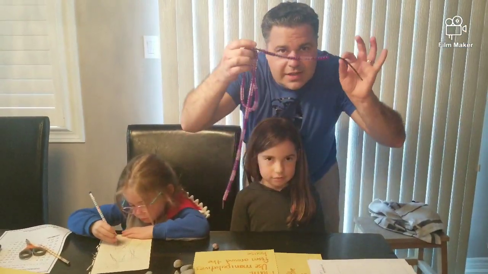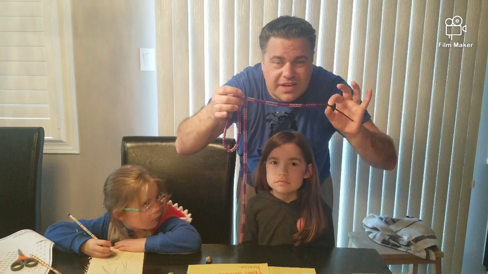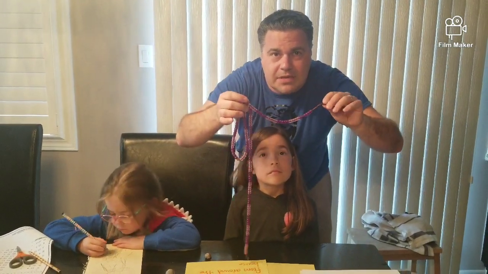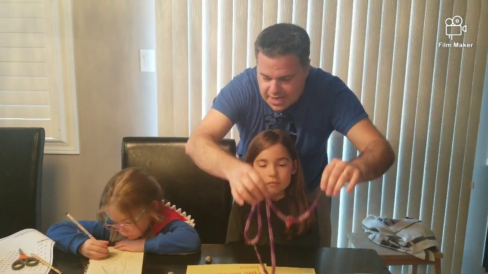So you can create little math tools around your house that help your kid. Math doesn't always have to be on paper. We're okay with that as well.